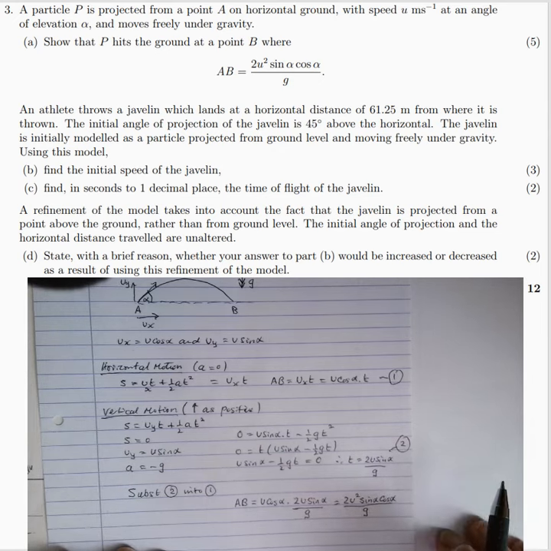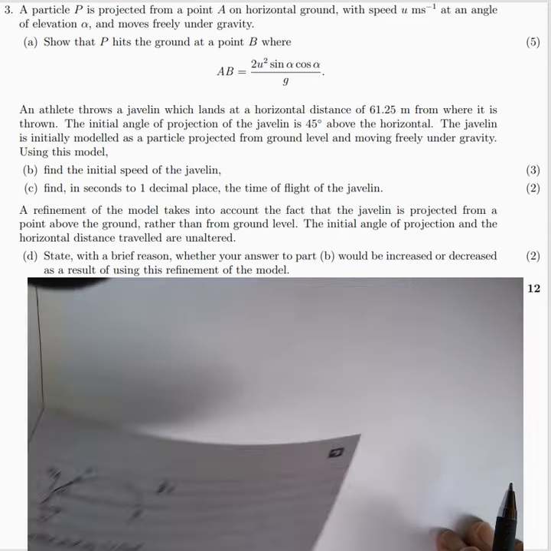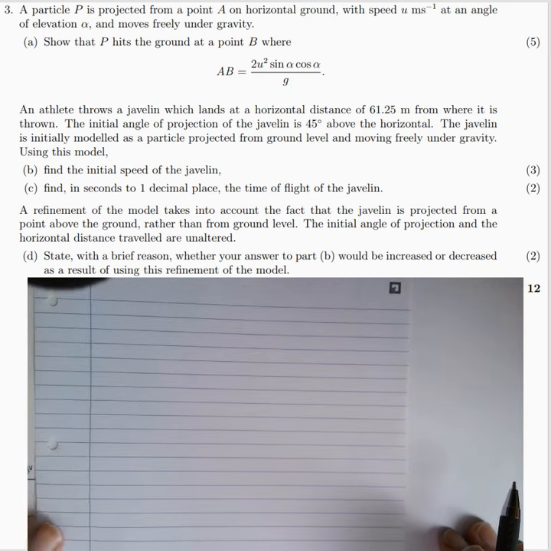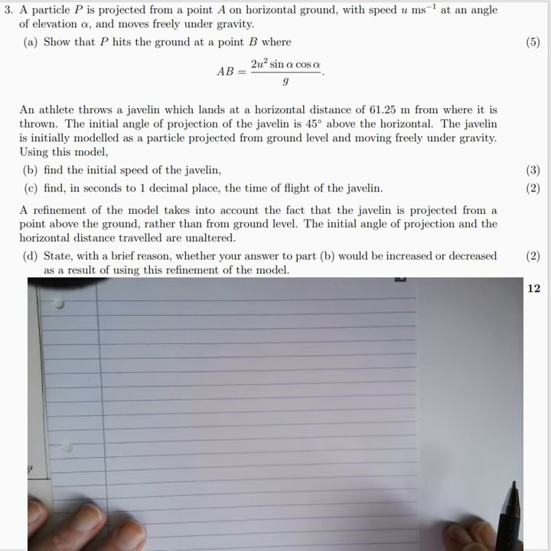Okay, so that covers part A, and now I'm going to look at part B.